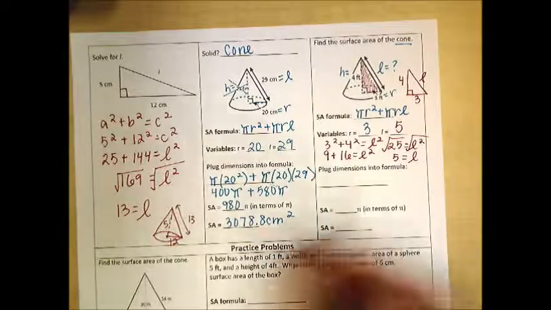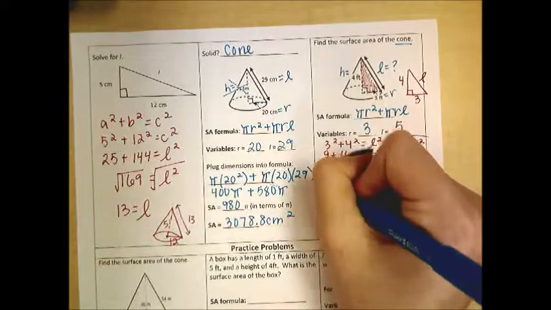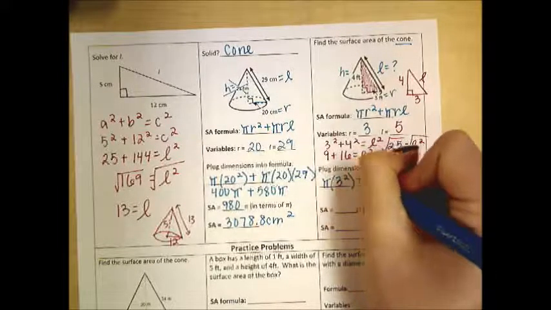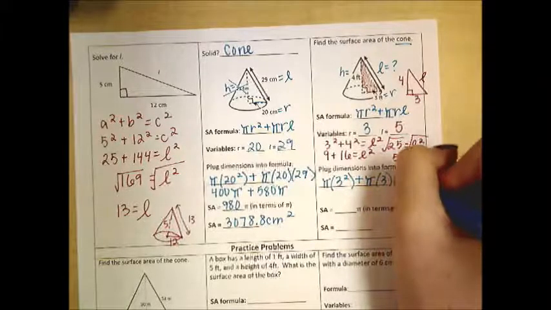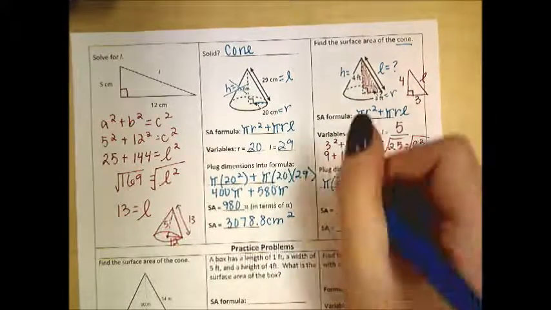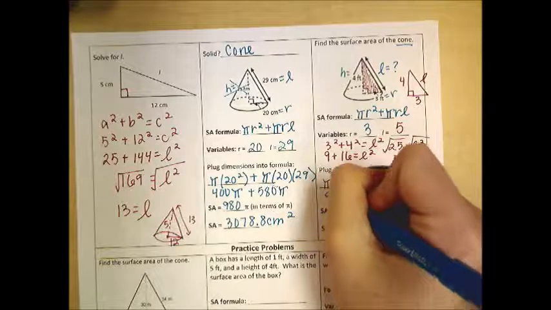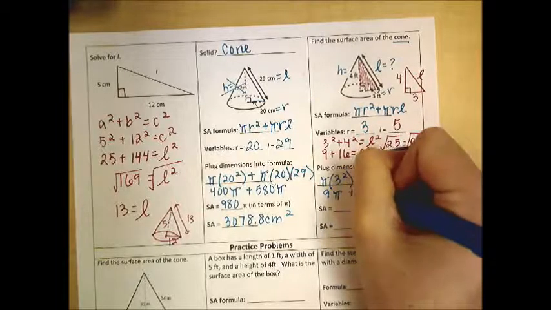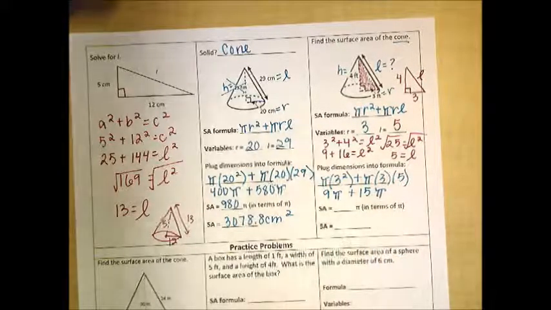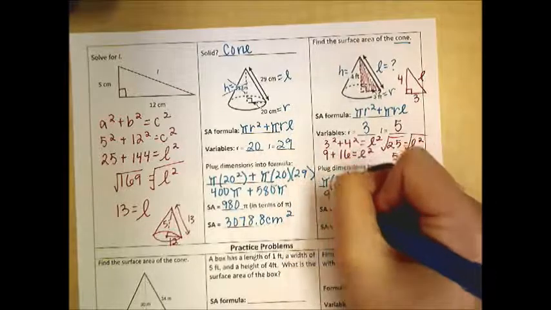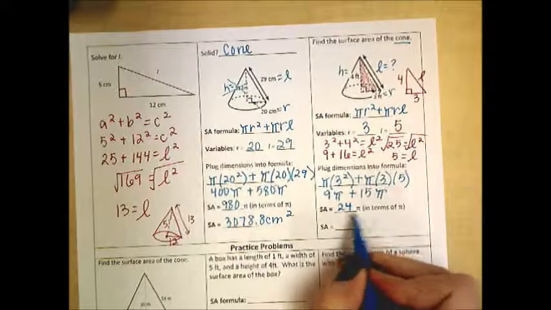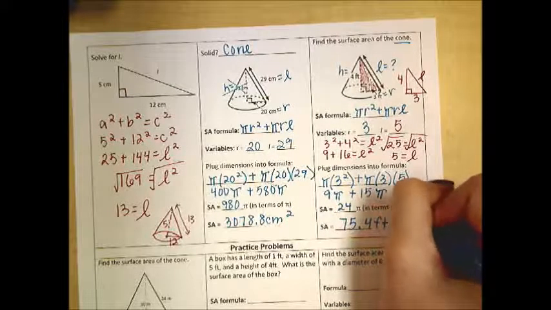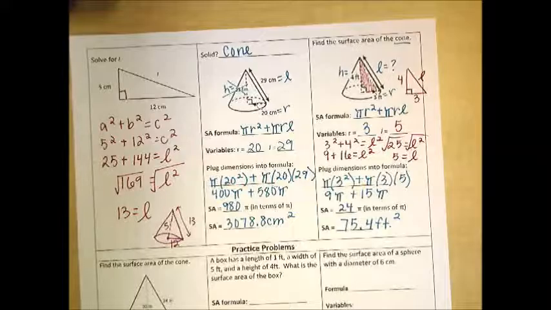All right, we are almost done. Now that I've got L and radius, I can just plug those in. So pi times my radius squared plus pi times radius times slant height. 3 squared is 9. I'll leave the pi. And then plus 3 times 5 is 15 pi. So if I leave it in terms of pi, 9 plus 15 is good old 24 pi. Or if I multiply that out, I get 75.4 feet squared.